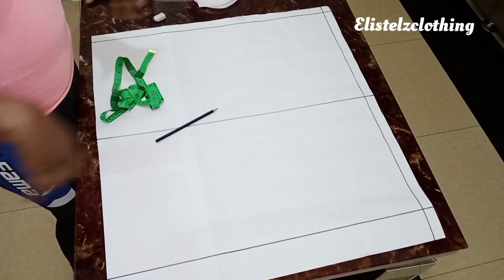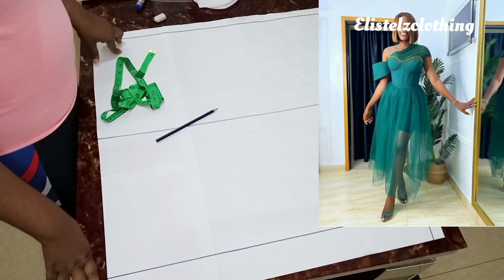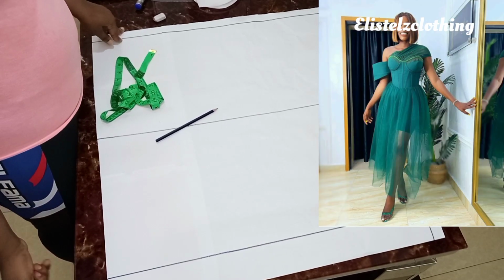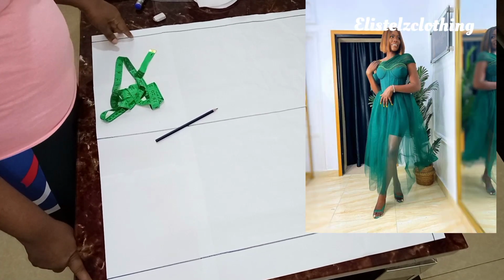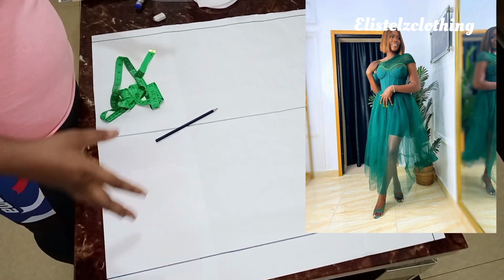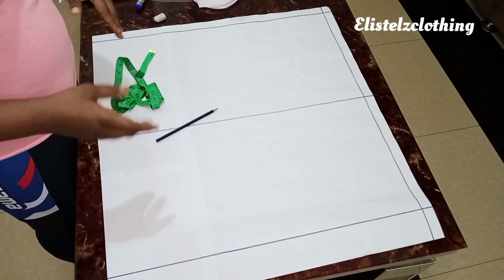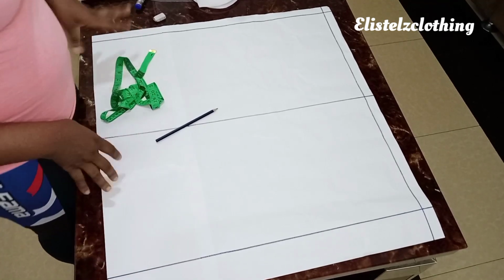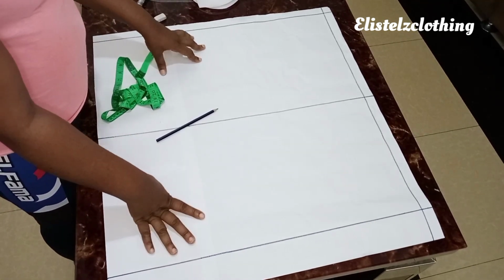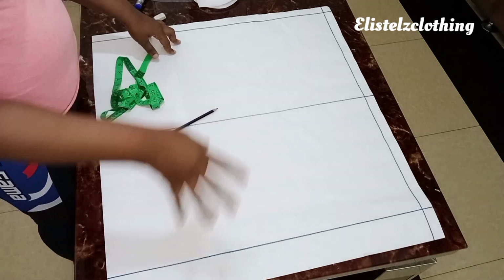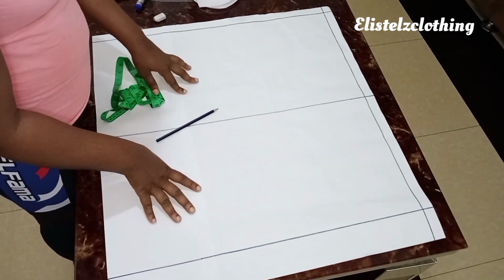Okay, so today I'm excited. We're going to be making the dress that you're seeing now. So that's the dress we're making. Let me take us through the things that we will need, that's the materials. Today we're going to draft a full scale block. I'll take us through the drafting process of a full scale block.